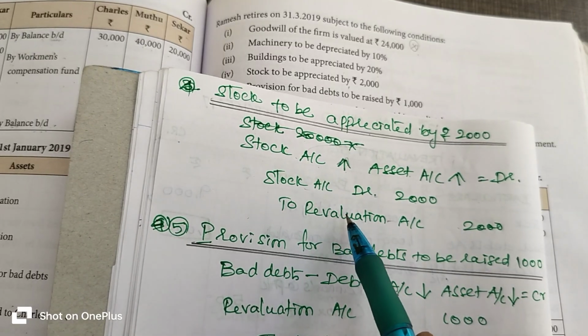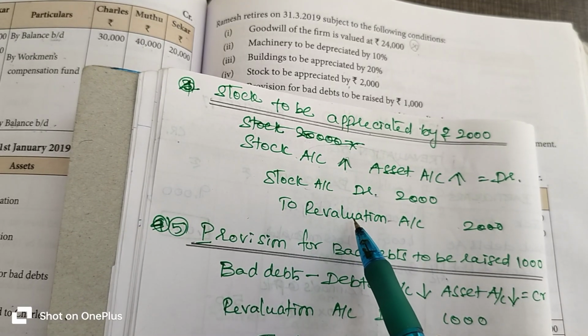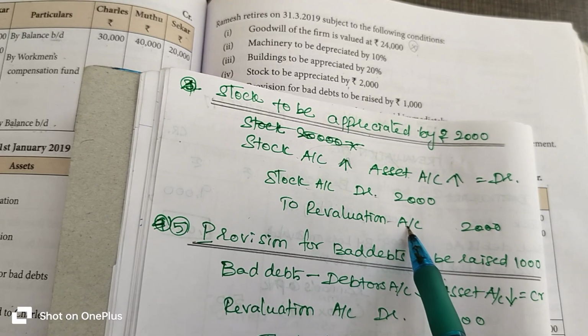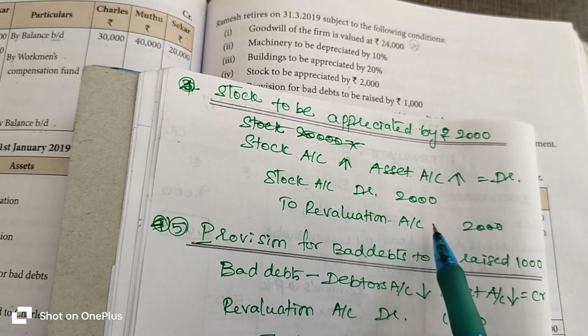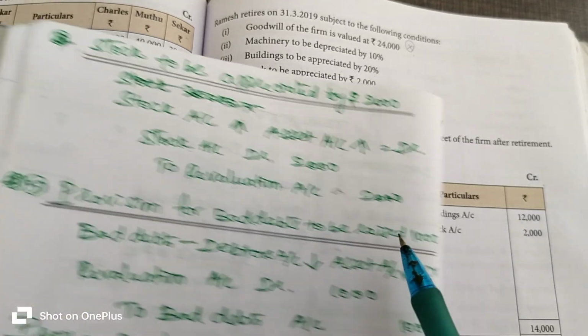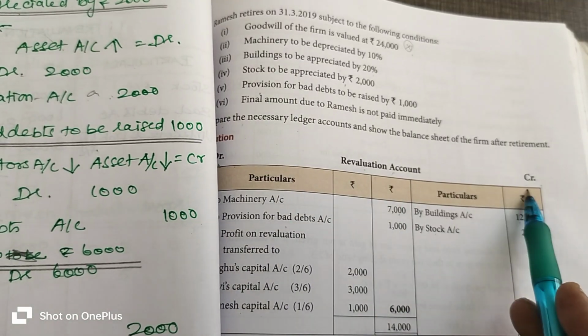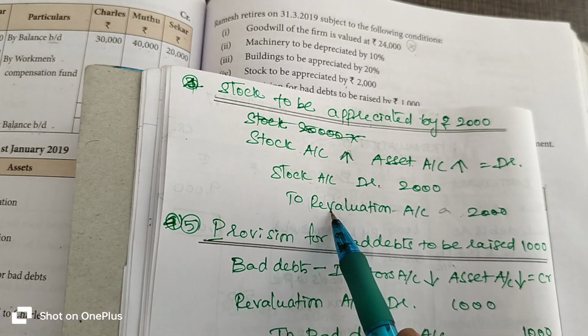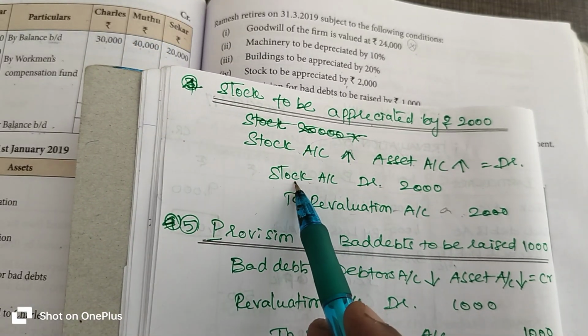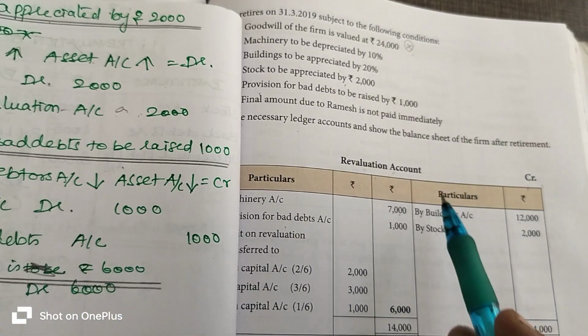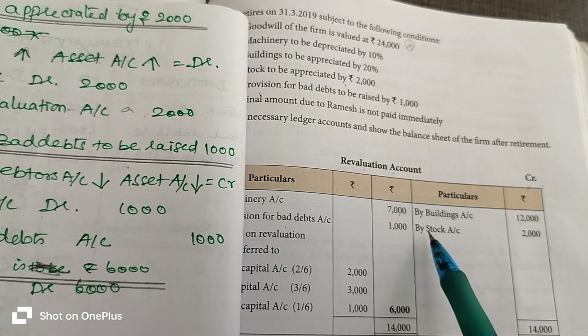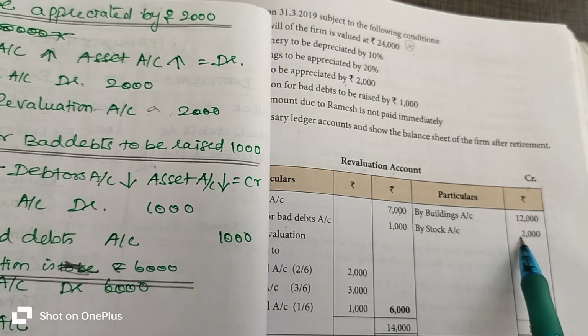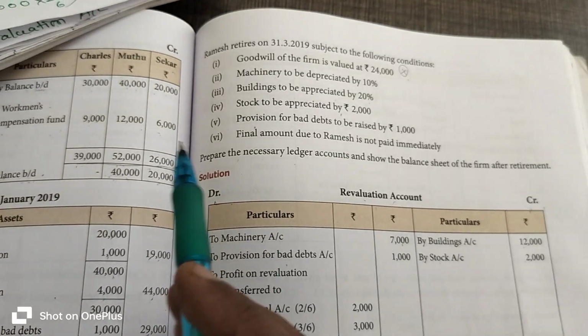So in this transaction, you have to find where the revaluation account appears. Revaluation account appears on the credit side. So you go to the credit side of the revaluation account and enter the opposite account from the revaluation account. Which is the opposite account? The stock account. So you go to the credit side of the revaluation account and enter by stock account 2,000 rupees. Then what is the next adjustment?